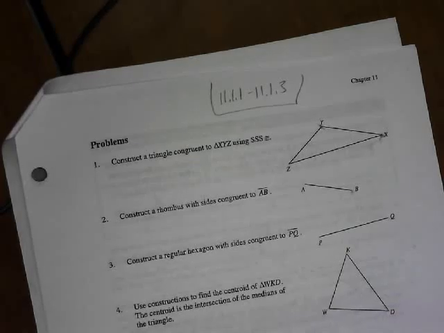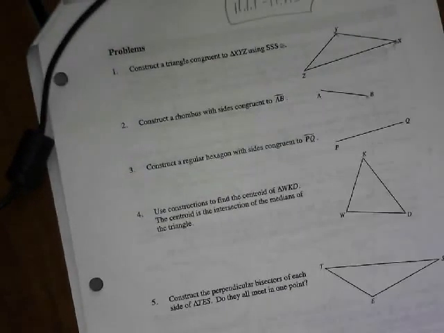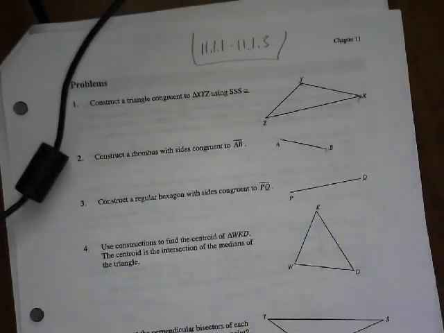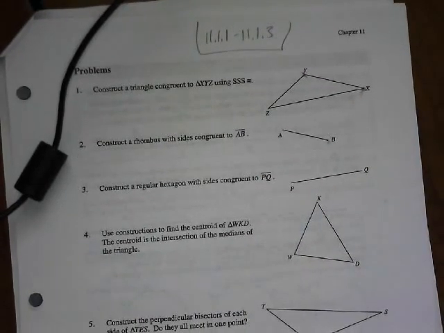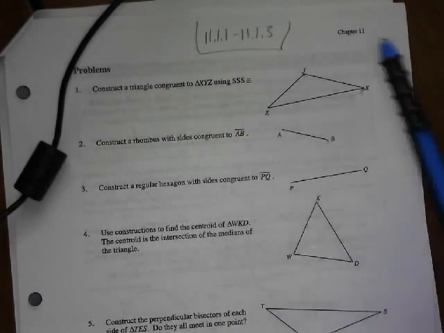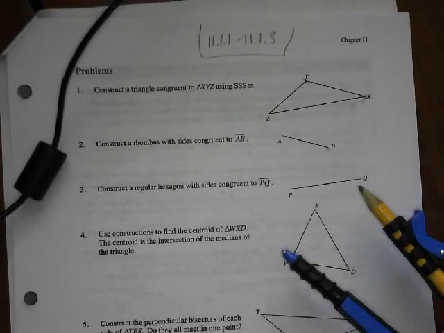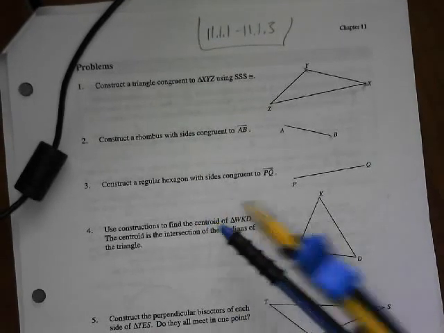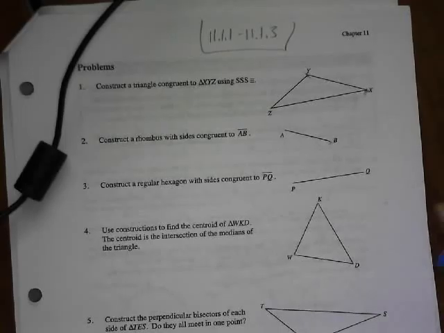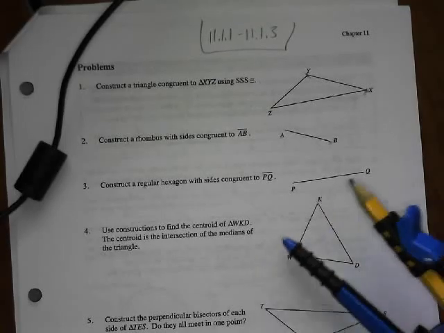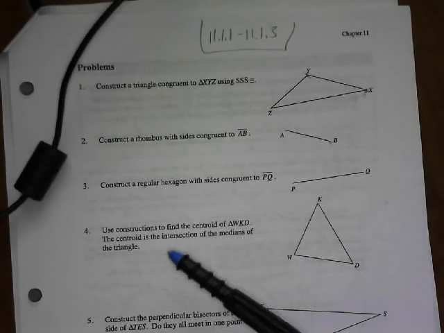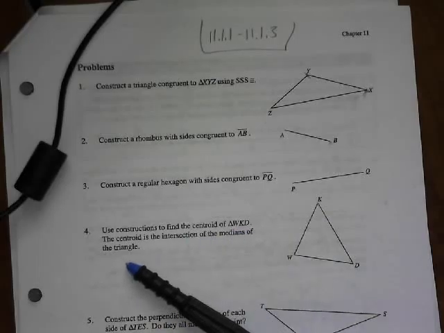Here is, I can't remember if it's part 2 or part 3 of the lecture for 11.1.1 through 11.1.3 packet. So we were using a compass, and we were going to do number 4. We're going to use constructions to find the centroid of this triangle. The centroid is the intersection of the medians of the triangle.